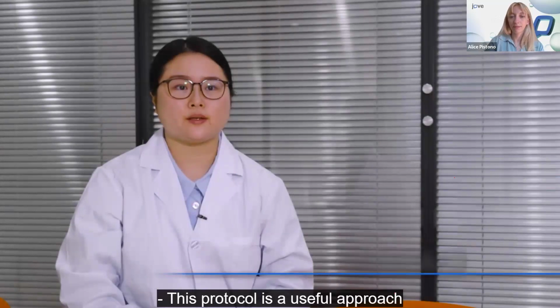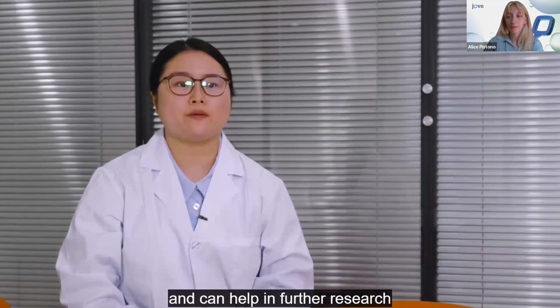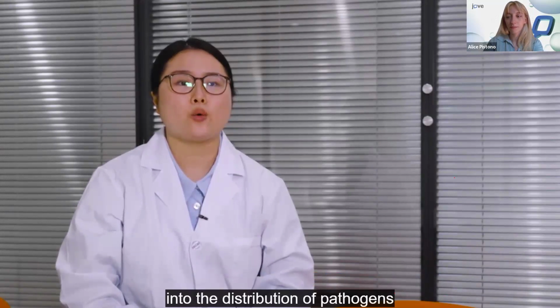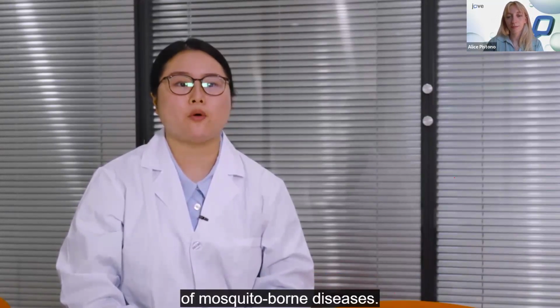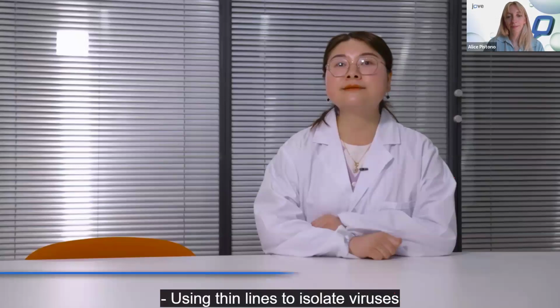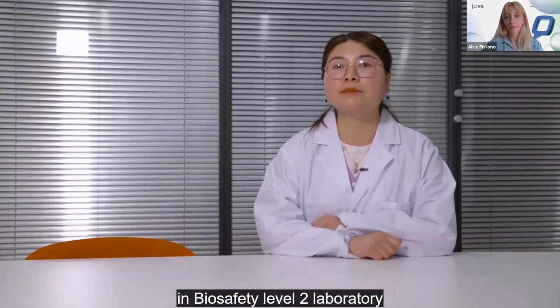This protocol is a useful approach for isolating mosquito-associated viruses and can help in further research into the distribution of pathogens related to mosquitoes and the control of mosquito-borne diseases. Using thin lines to isolate viruses in a biosafety level 2 laboratory is safer and more efficient.